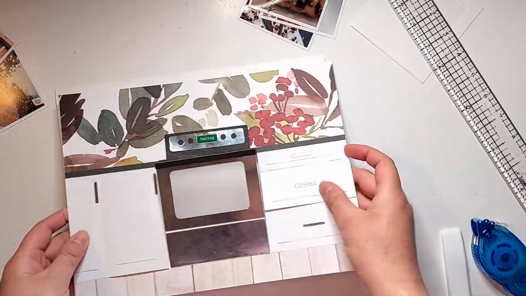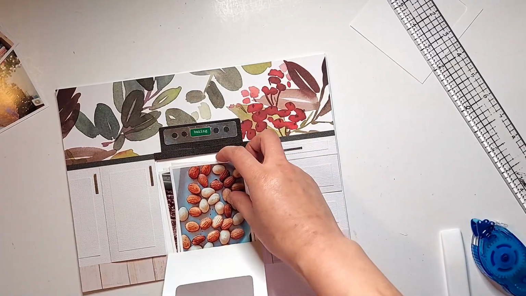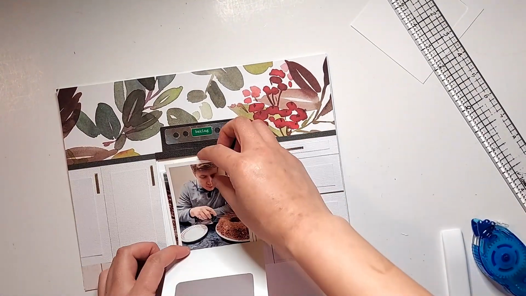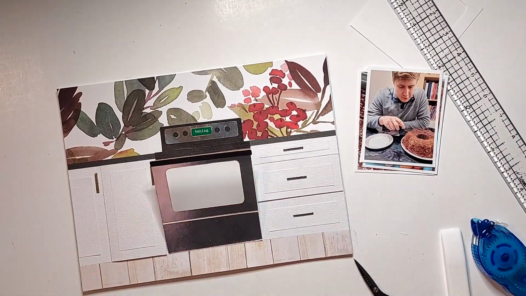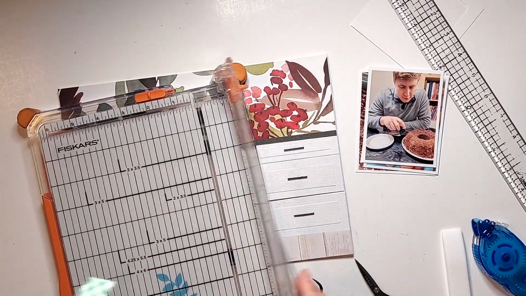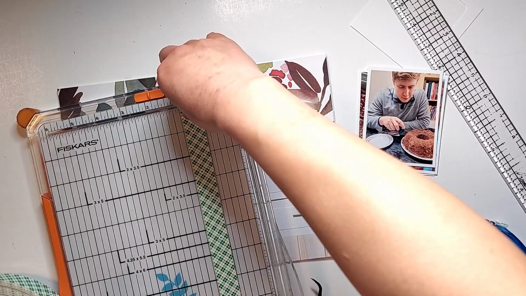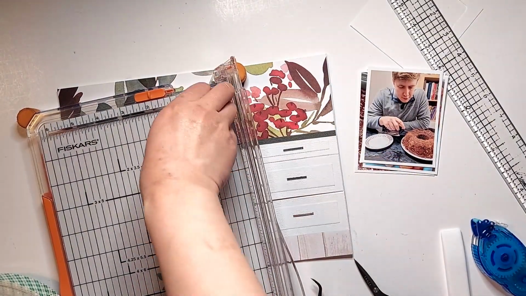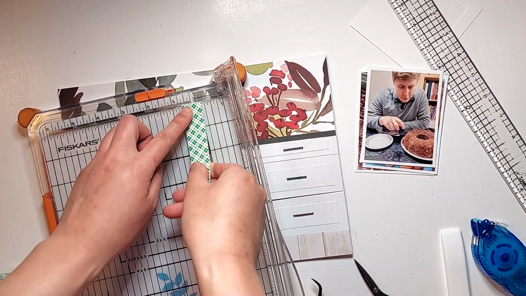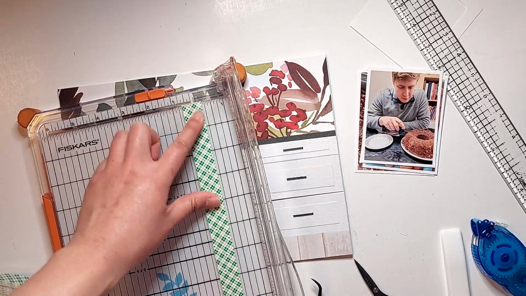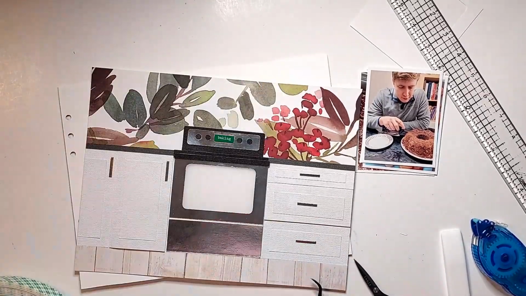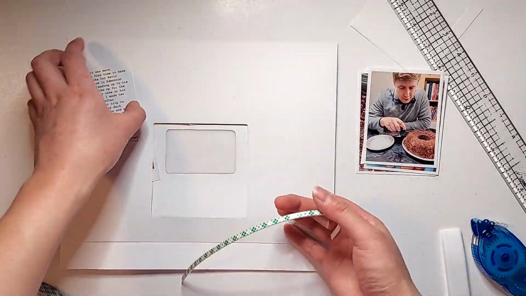The next step in putting this interactive page together is to adhere this whole page down onto another base page, which I just picked some white cardstock. And I decided to do that with some foam tape because I do have quite a few photos that I want to fit into my oven. So I'm starting out by cutting my foam tape into very thin strips with my paper trimmer. I think I cut these down to about 1/8 of an inch wide.